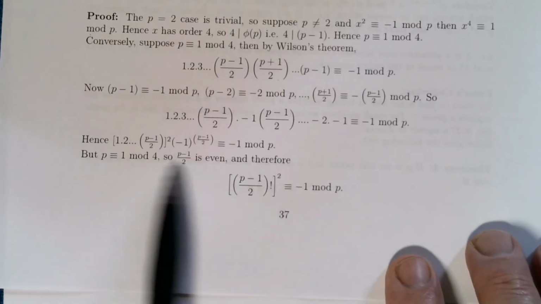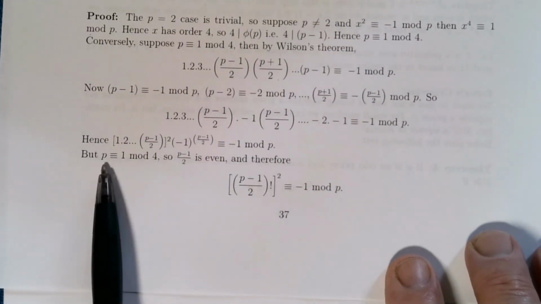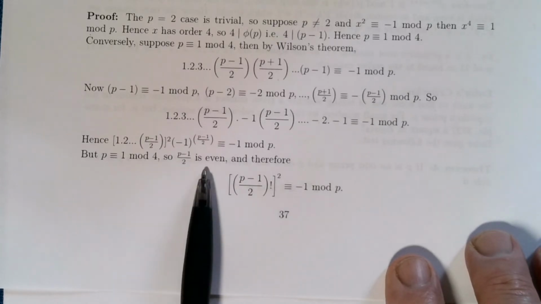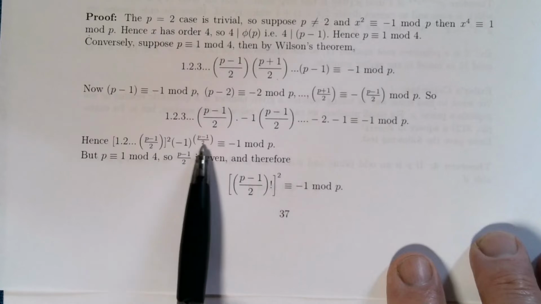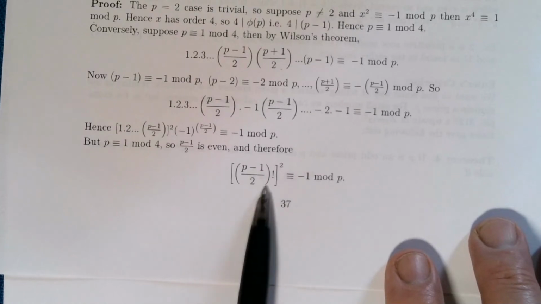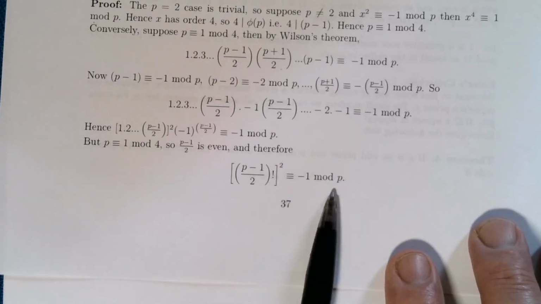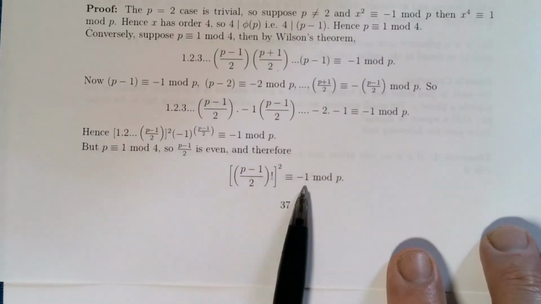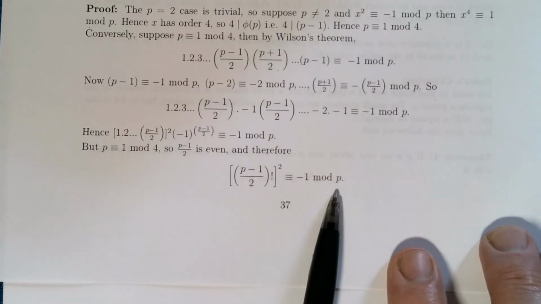Now, if p is 1 mod 4, then p is 1 plus a multiple of 4, so p minus 1 over 2 is even, and minus 1 to an even power is 1. That means p minus 1 over 2 factorial squared is minus 1, and that gives me an explicit solution to x squared is minus 1 mod p in the case of p 1 mod 4.